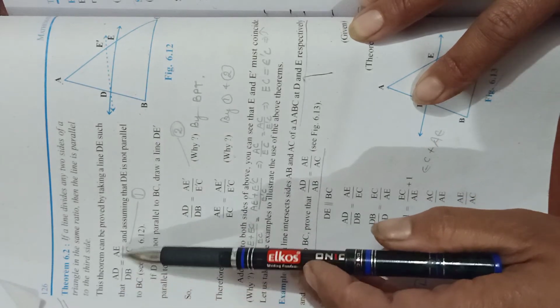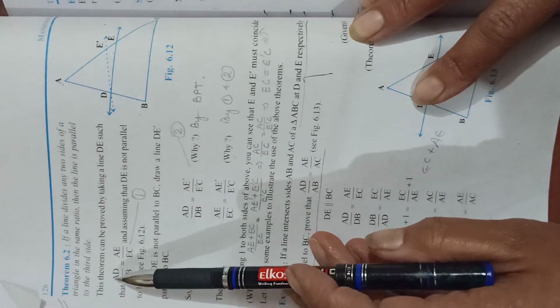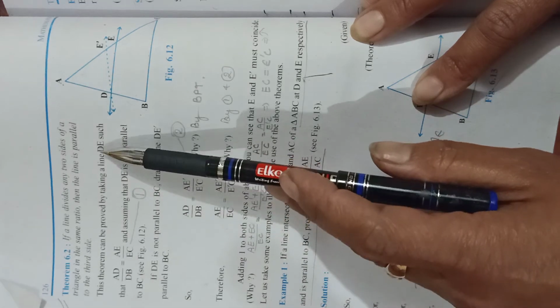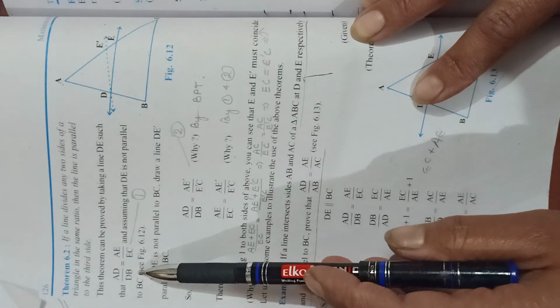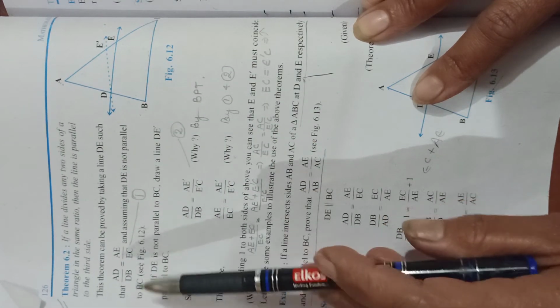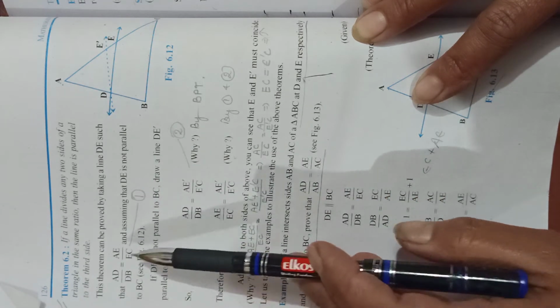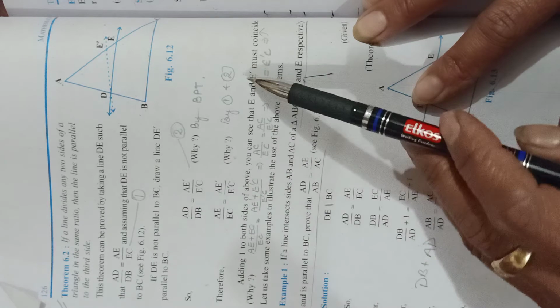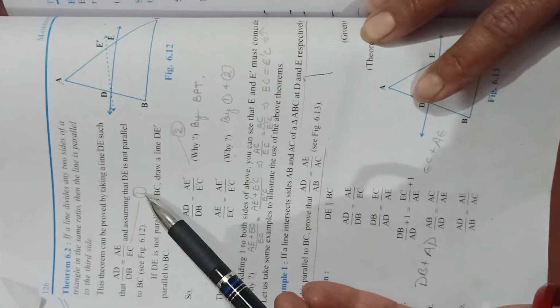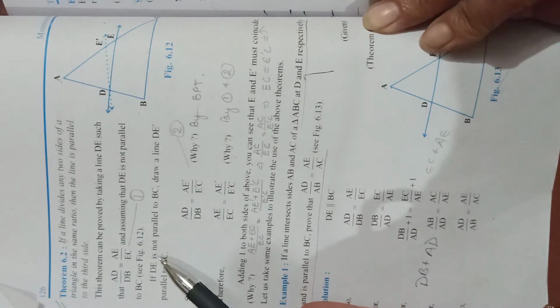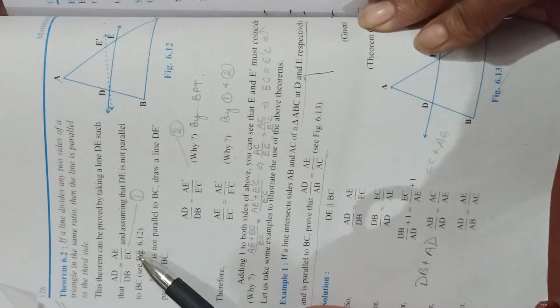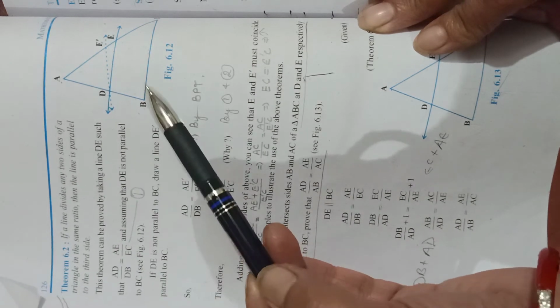So you will make this figure here and then you would say in this theorem we have a line DE such that AD upon DB is equal to AE upon EC. This is given to you. ये आ जाएगा given में. Okay. Now I've called it as equation 1 so that writing becomes easy. Okay. So call that as equation 1. Now we would say we have to show that this DE is supposed to be parallel to BC.